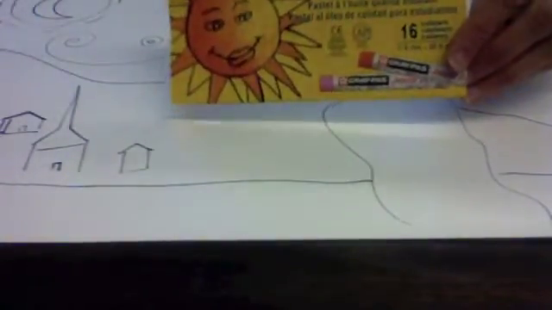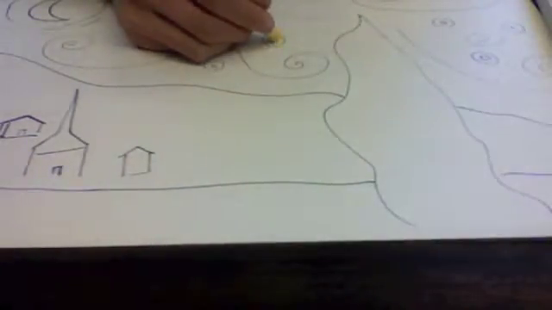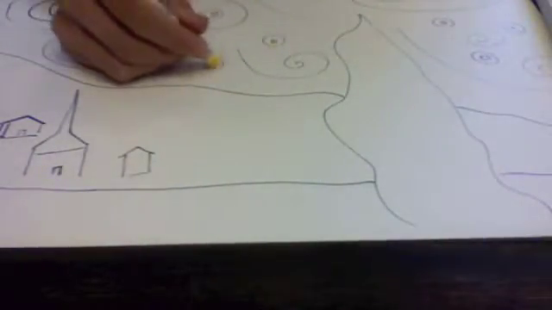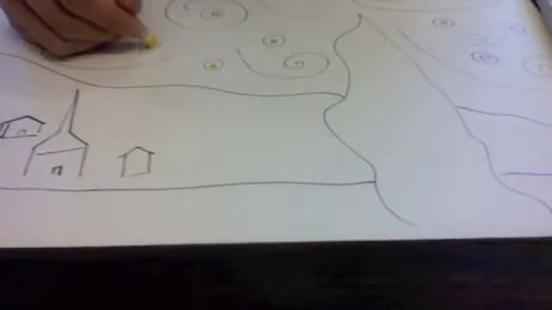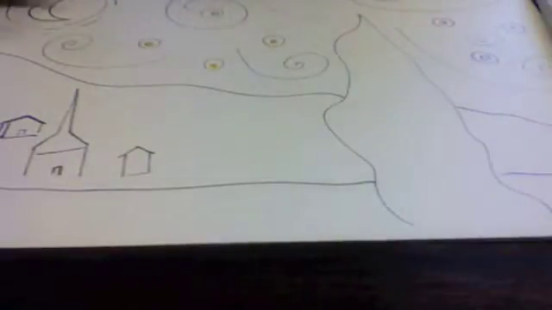Alright, now we're going to get out our Cray-Pas, or oil pastels. They're the same thing, different name. And I'm going to start by coloring all my little stars, just the center dot, with the light yellow Cray-Pas, the lemon yellow. And I'm going to also color my moon with that lemon yellow.